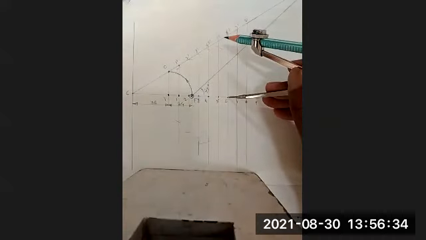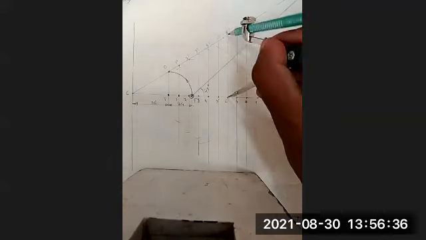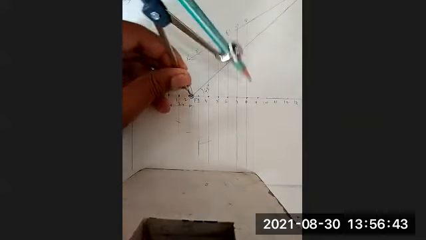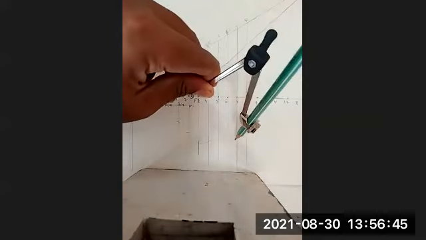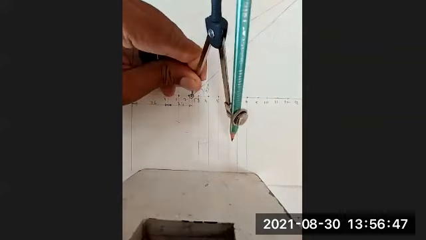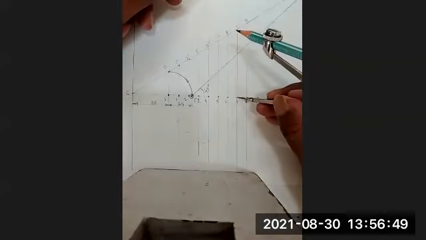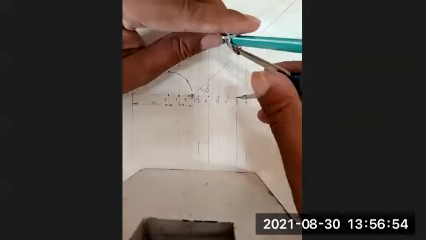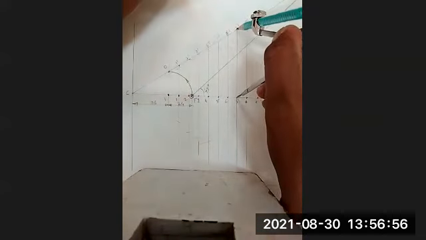I think 5 we have taken. 6 to 6 dash, keep at F. You will notice that now the position of this point is going to change. Initially, it was increasing in terms of distance from the axis.